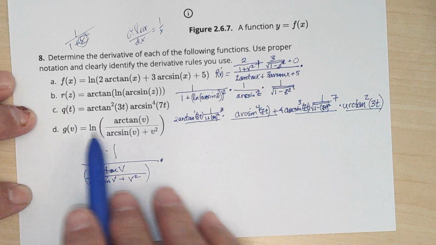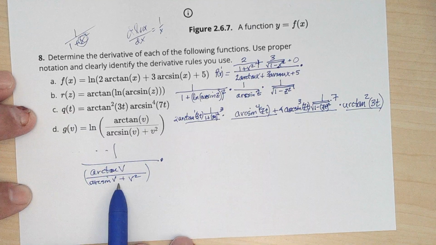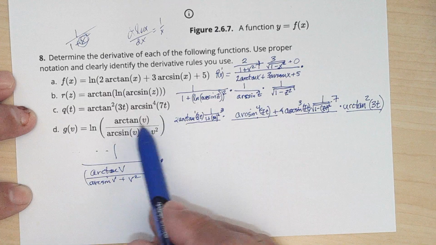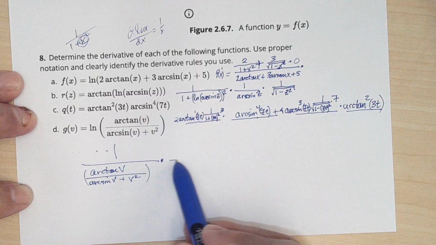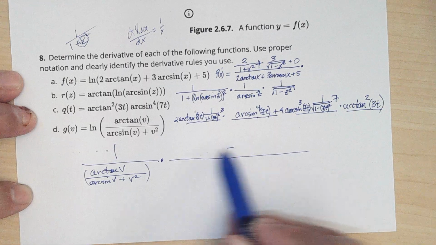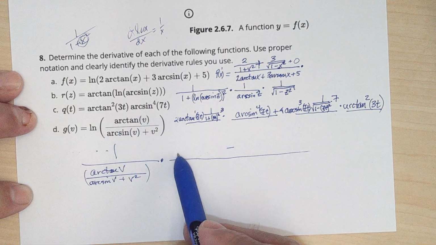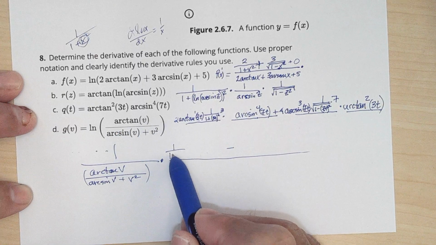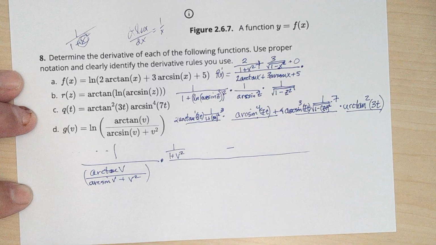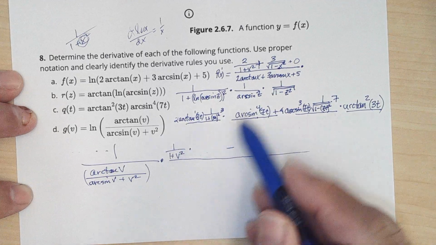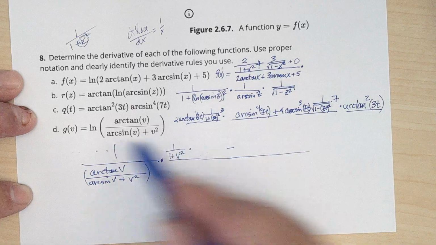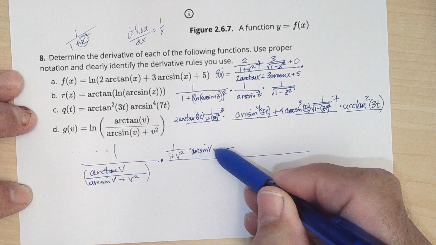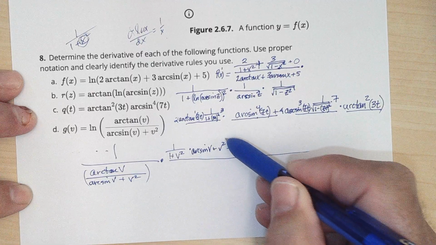But the derivative of ln of something is 1 over that something times the derivative of the inside. And that's where we have a quotient rule, which is going to be the derivative of the numerator. Derivative of arctangent of v is 1 over 1 plus v squared, times the denominator, which is arcsine v plus v squared.